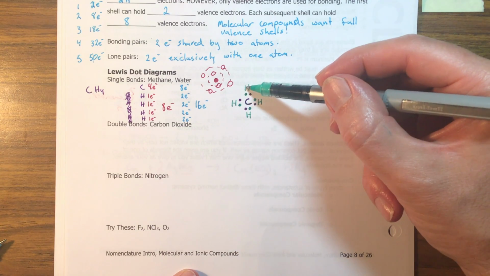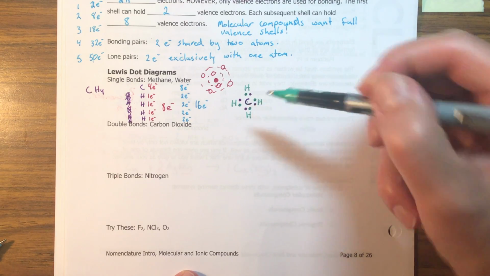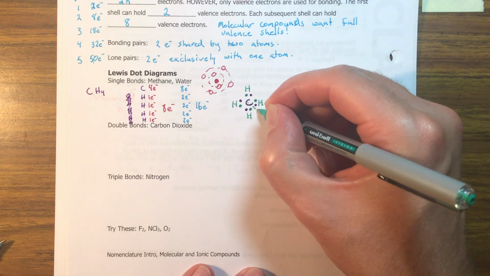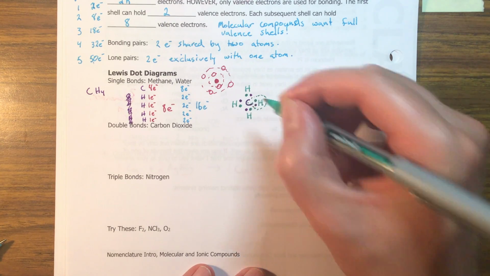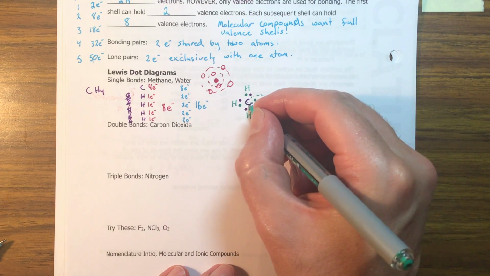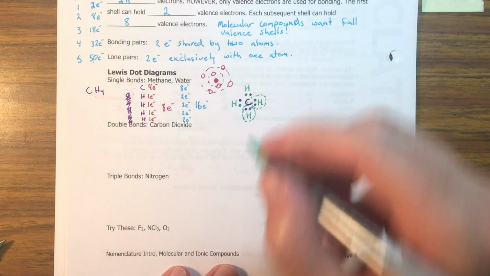This electron gets shared between this hydrogen and this carbon. Now, if we look here at this hydrogen, it gets these 2 electrons. It has a full valence shell. This hydrogen gets these 2 electrons. It has a full valence shell.